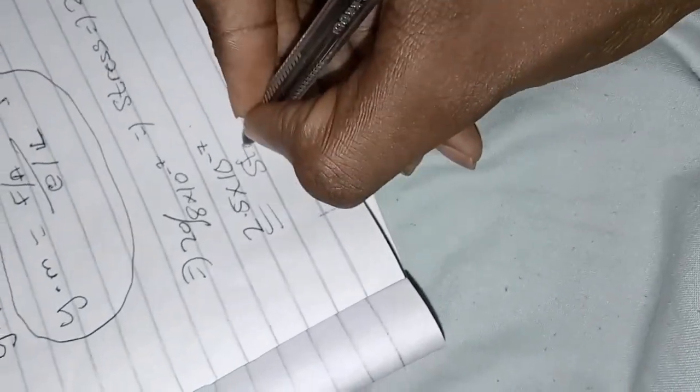So that is 25. All right, let's round it off. So that'll give us 2.5 multiplied by 10 raised to the power of 7. That is the final answer for tensile stress. So we move on to tensile strain.